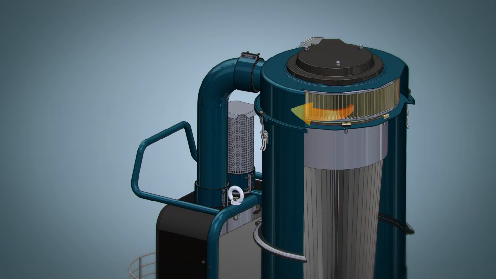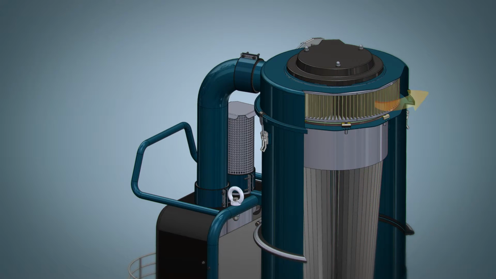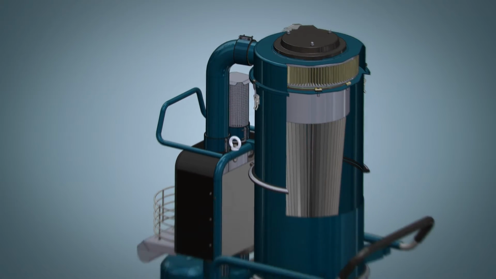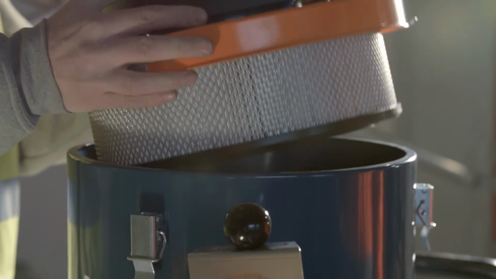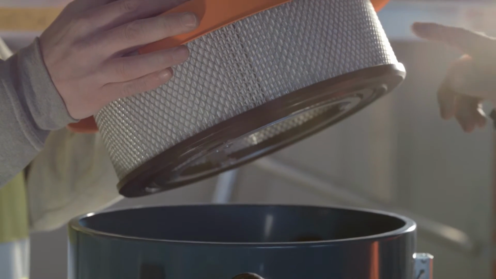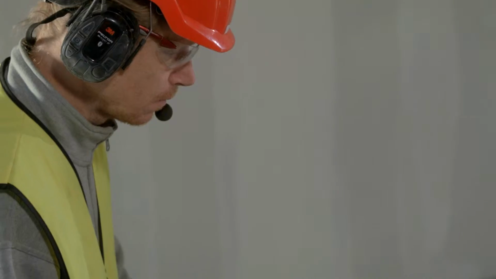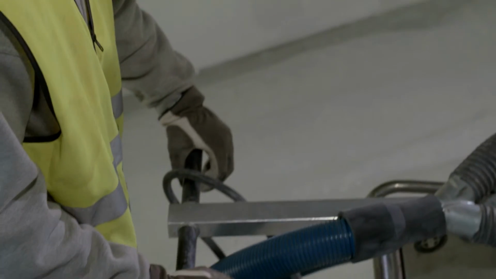The smallest particles are the most dangerous and have to be captured, which is why the final stage is an H13 HEPA filter. The H13 HEPA filter prevents the hazardous, invisible particles from being re-released into the work environment and entering your lungs. All of Dustcontrol's dust extractors are delivered with an H13 HEPA filter as standard equipment.